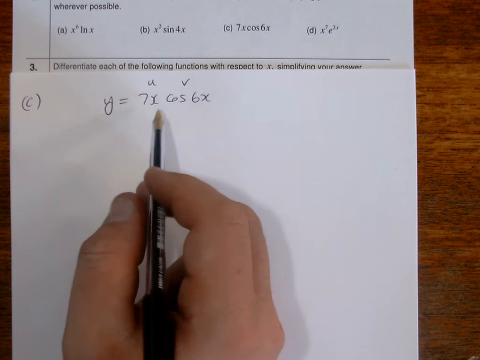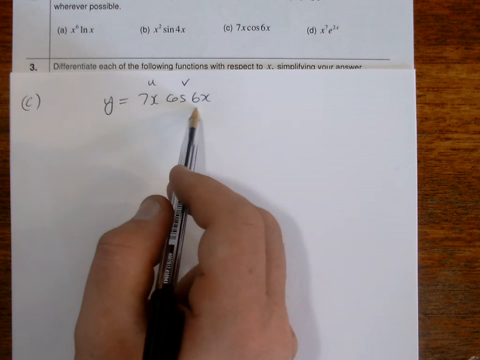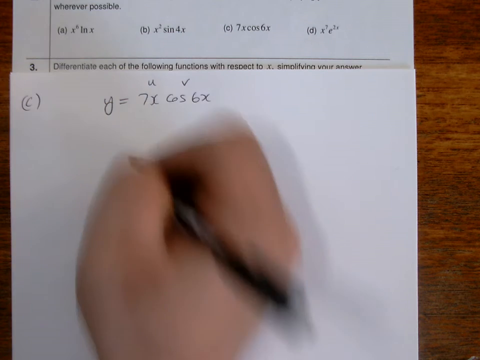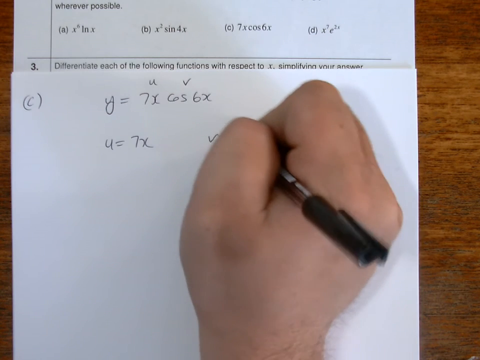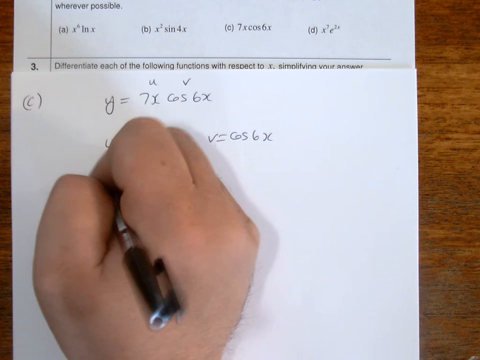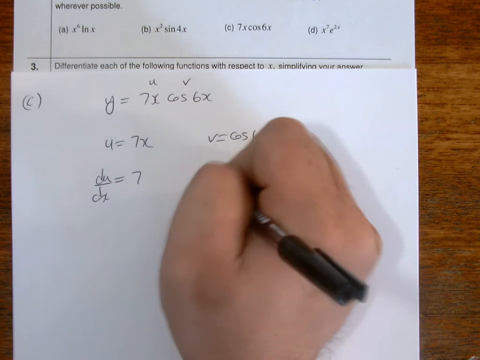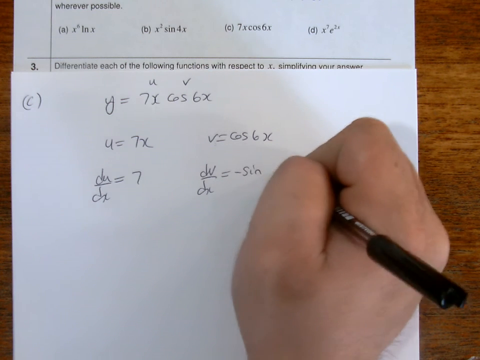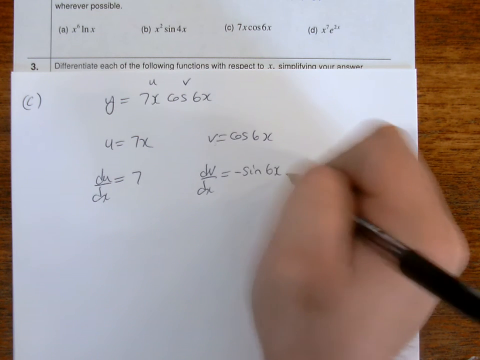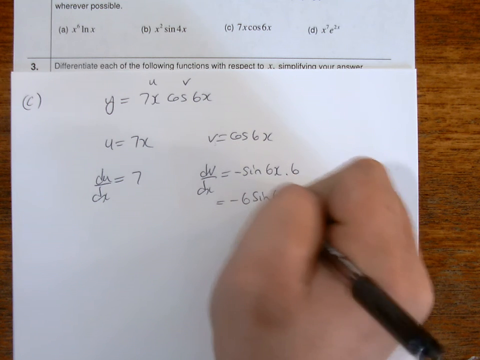Okay, so in part C, we've got the product here of 7x and cos 6x. So the u function will be 7x and the v function will be cos 6x. So then du/dx, differentiate u, is 7. Differentiate v then. Well, remember cos becomes minus sine. So it'll be minus sine of 6x times the derivative, which is 6. So we get minus 6 sine 6x.